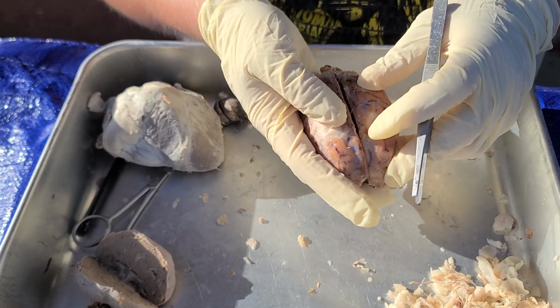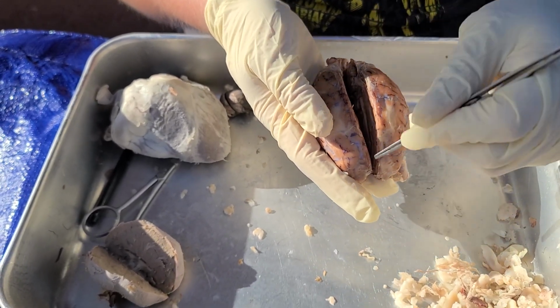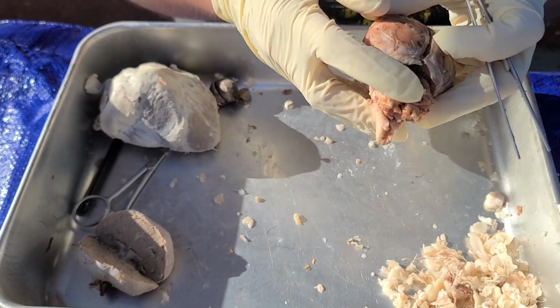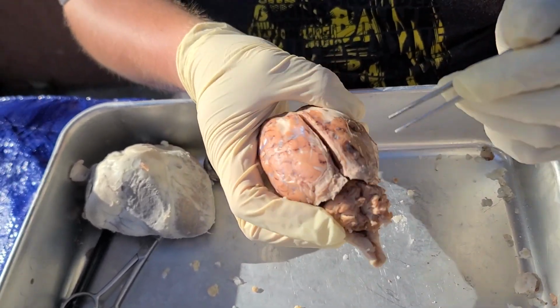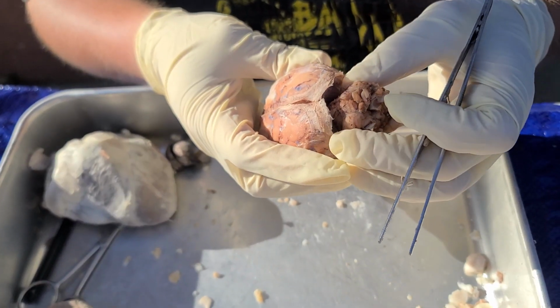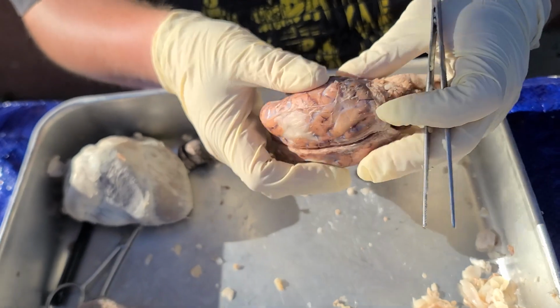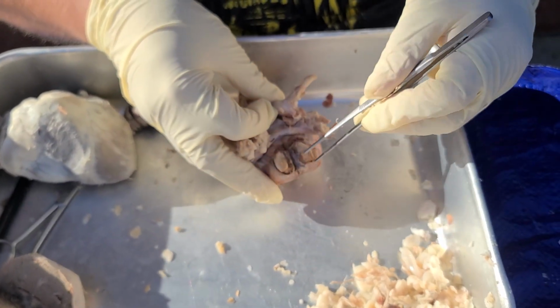The longitudinal cerebral fissure, which is this long line, and the transverse cerebral fissure, which is what separates the cerebrum and the cerebellum. Cerebrum being all this, cerebellum being this little guy right here. Okay, we have the olfactory lobes, these two guys right here.